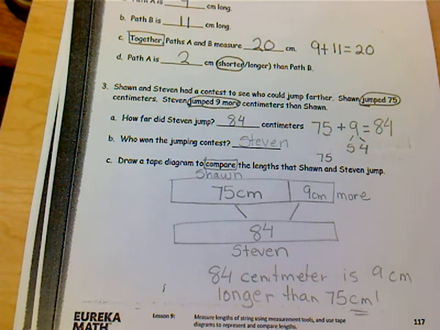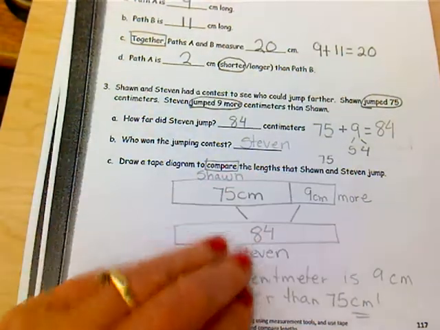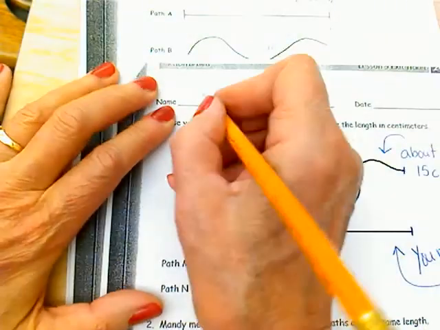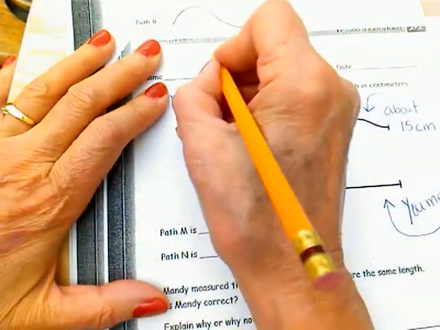Okay, how did you do? Did you have a good experience with that? I hope that you did. And now let's take a look at our exit ticket. You need to make sure that you send this to your teacher.